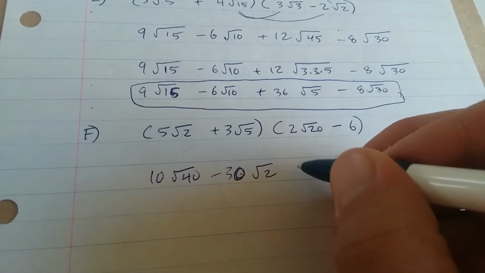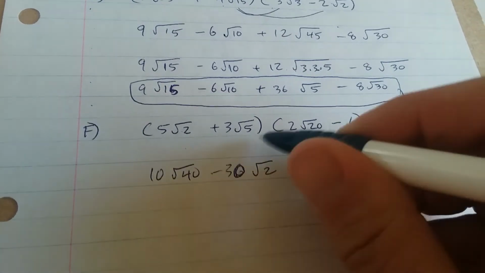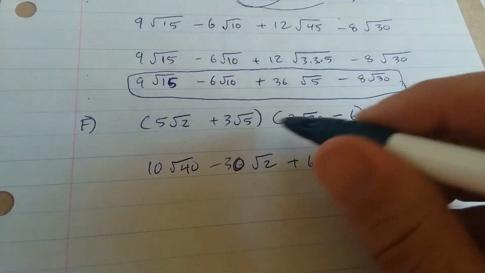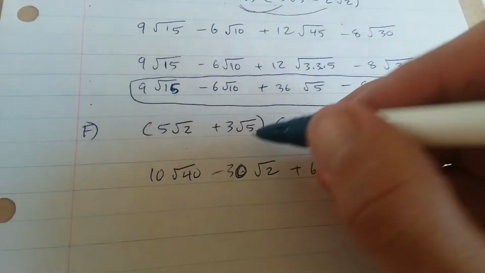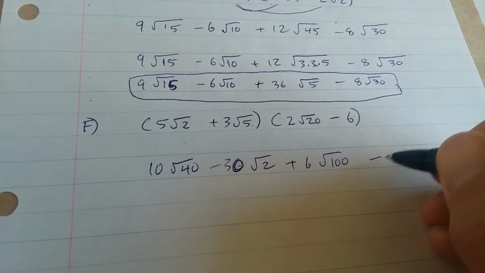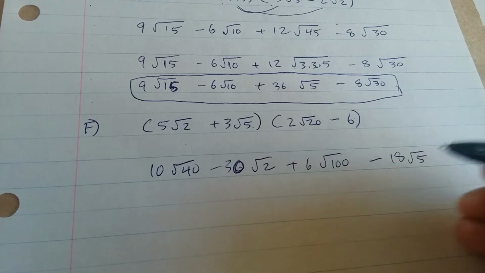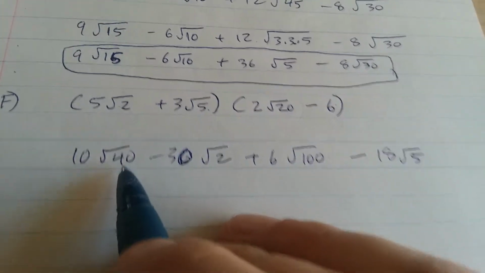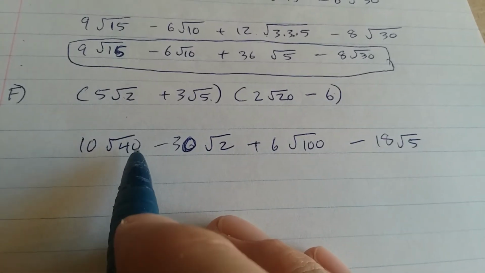You get 6 root 100. 5 times 20 is 100. And then 3 times 6 is minus 18 root 5. Okay, simplify. 40 is the same thing as 4 times 10.